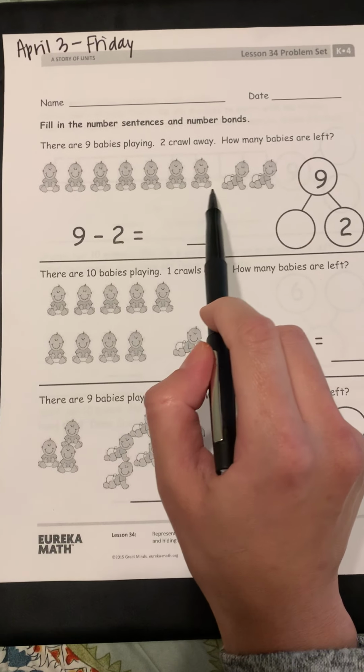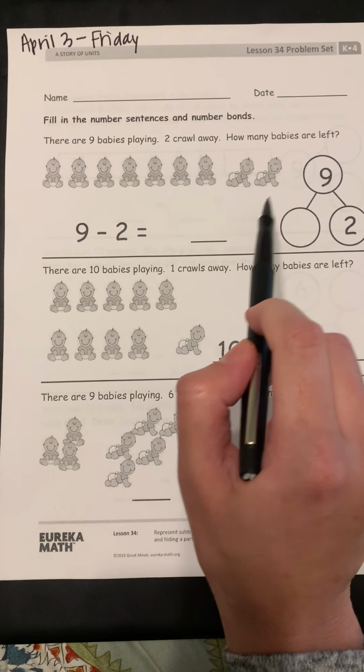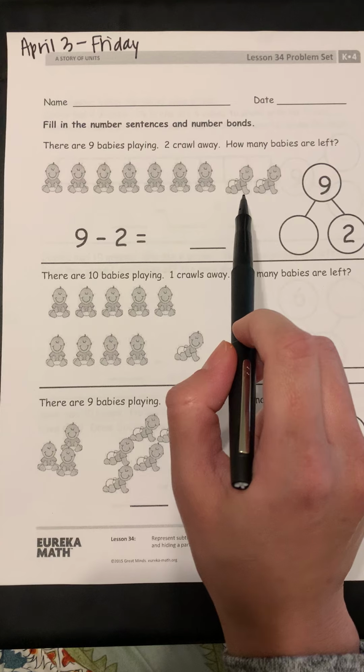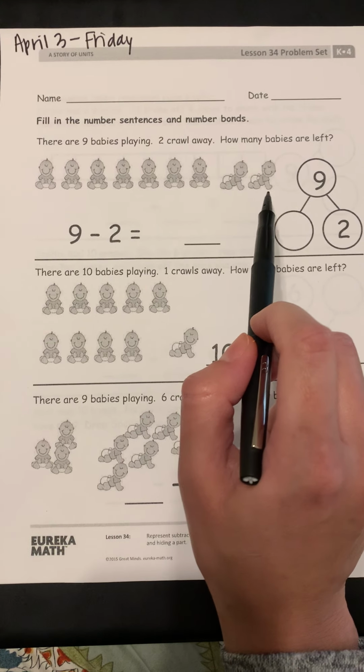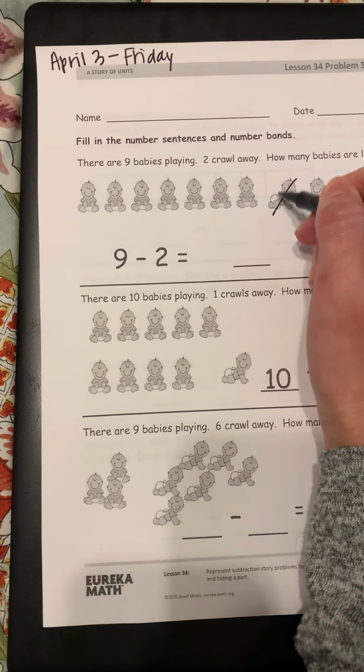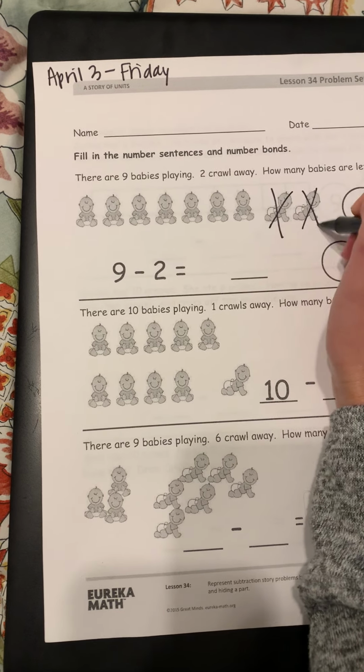There are 9 babies playing. 2 of them crawl away. How many babies are left? If you look at the picture, we see 2 babies are crawling away. I'm going to cross out those babies to remind myself that they went away.